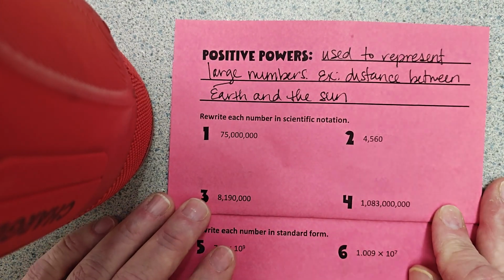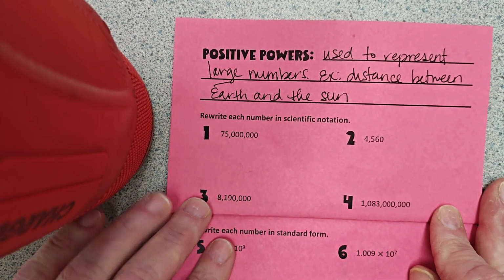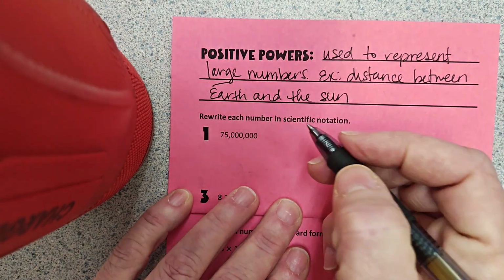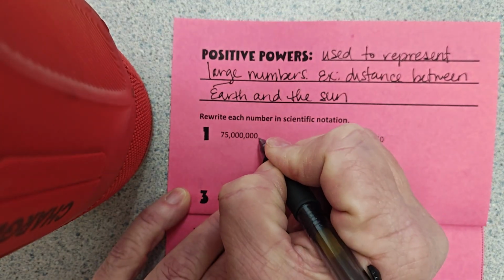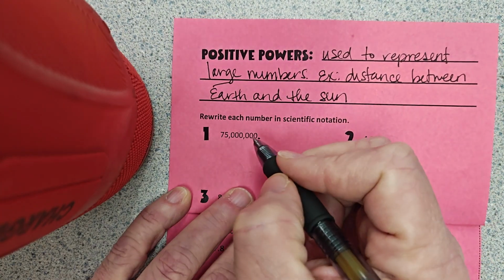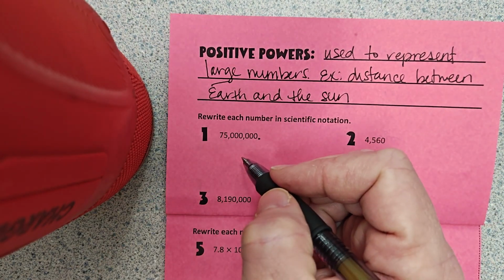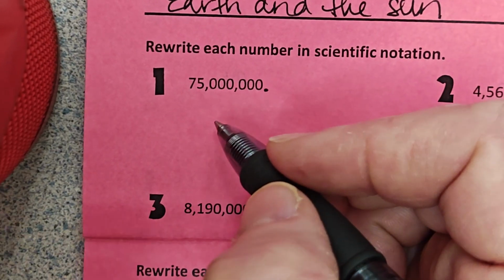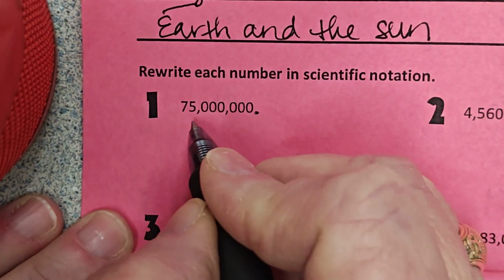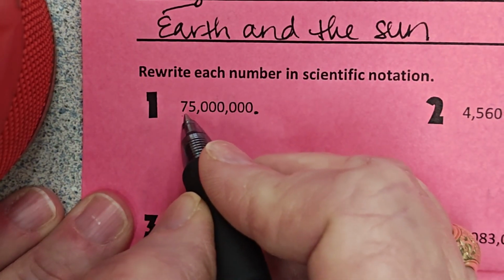So what we're going to do first is see where the decimal naturally occurs. Whenever you have just a whole number, the decimal is at the end. We want the decimal to be in between over here because we want this number to be between 1 and 10.